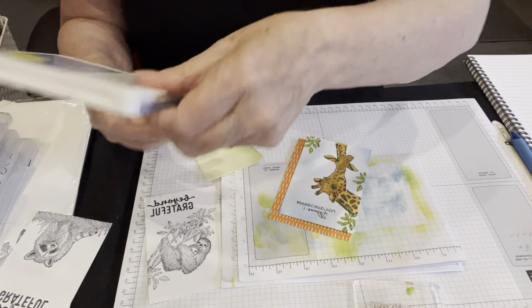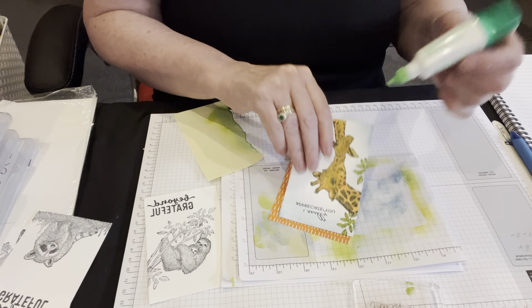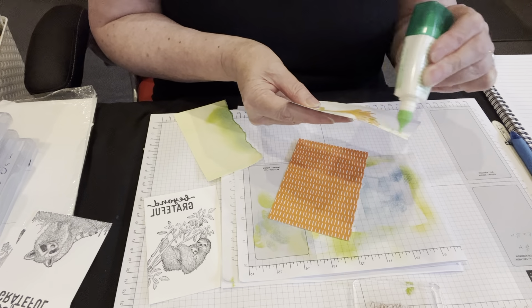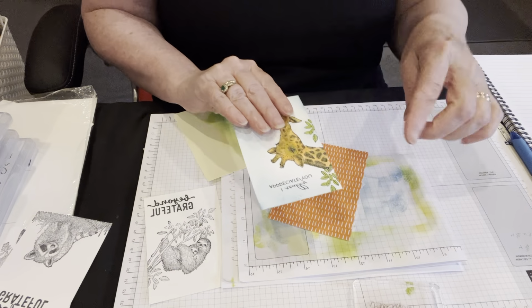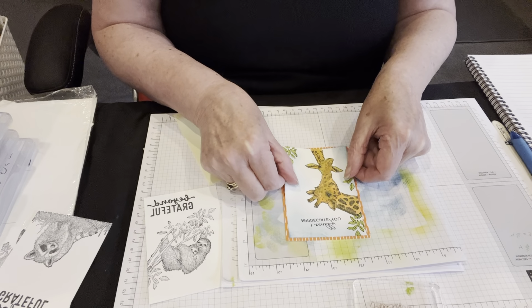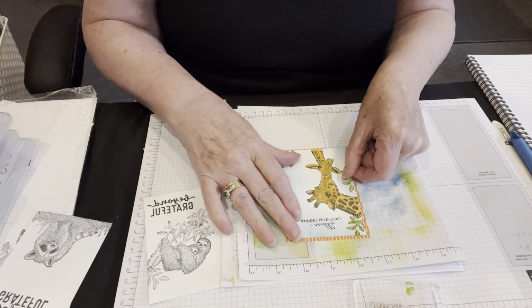So choosing your designer series paper can sometimes be tricky, but go with the main color function. Whatever that main color is that you're using in your card, bring that in and just try it, and do what I do. Try it on 2 or 3 different papers, like the blue, the orange.